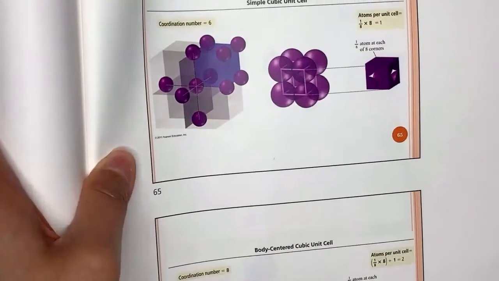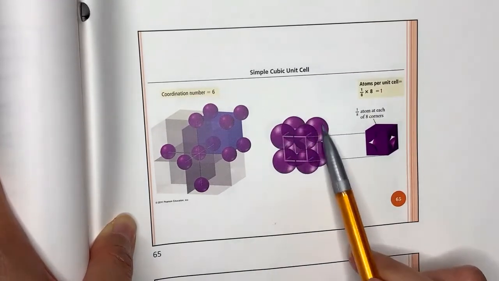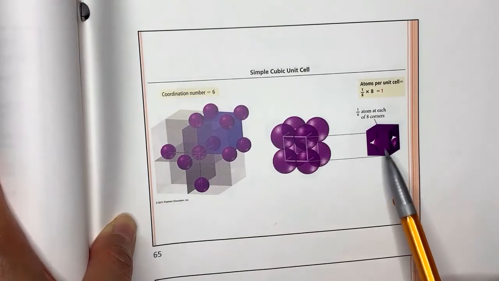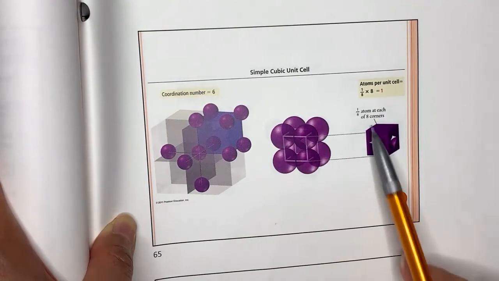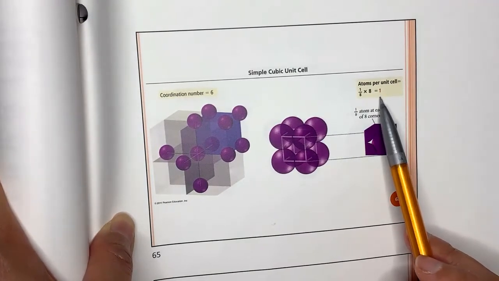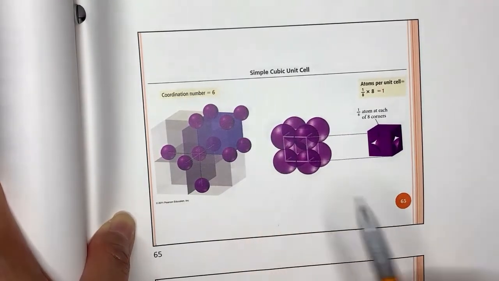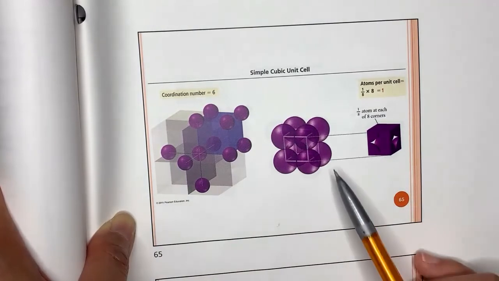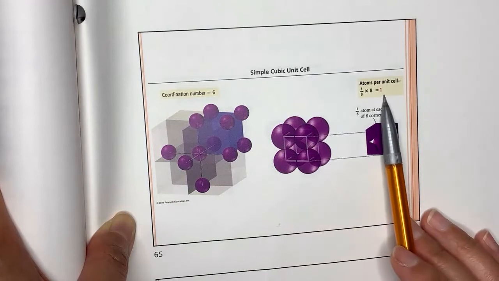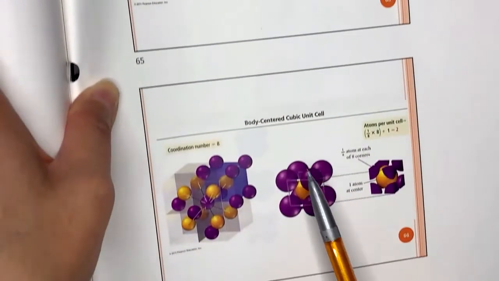Now, under crystalline structure, I only need you to memorize 3 things. The first one is simple cubic unit cell, where you have 8 atoms on 8 corners, okay? And 1/8 of each atom is inside your unit cell. So inside a unit cell, you only have 1 atom per unit cell, and you have a coordination number of 6. That means each atom here has 6 friendly neighbors around it, okay? So you gotta memorize what a simple cubic looks like, how many atoms are in each unit cell, and what the coordination number for a simple cubic unit cell will be. A simple cubic unit cell is the simplest one, coordination number is 6.